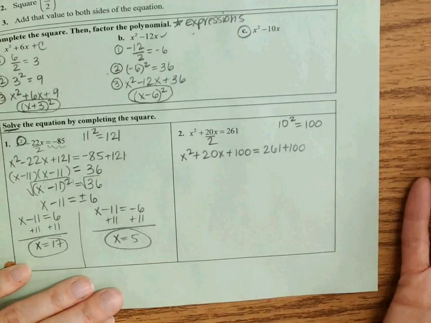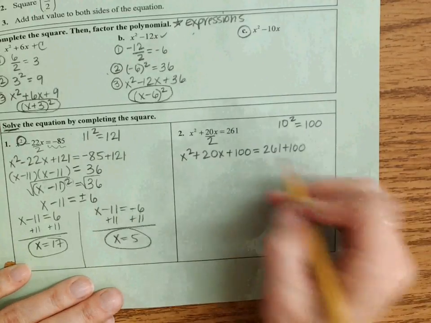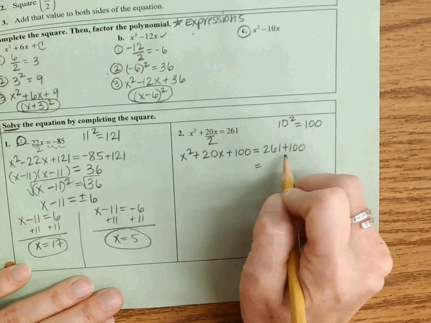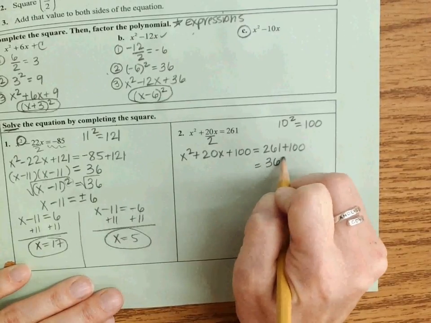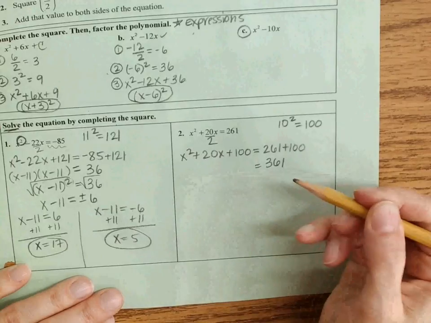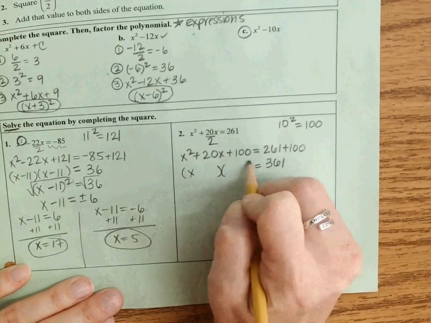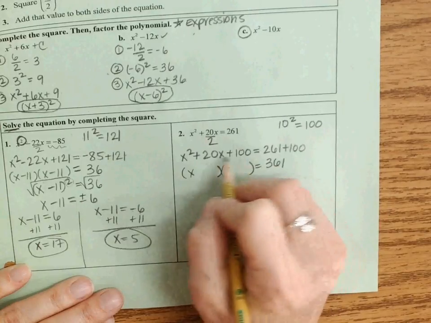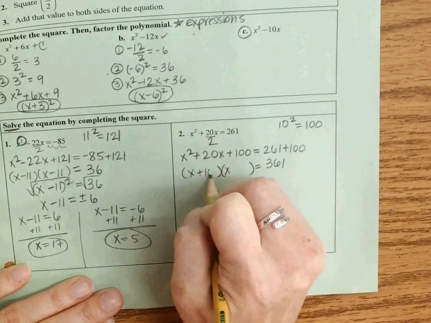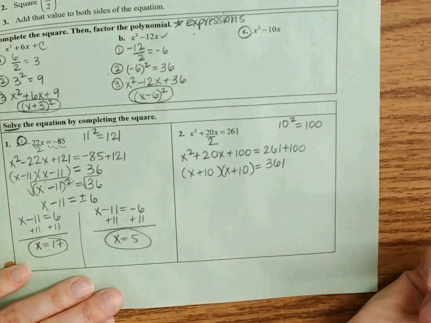Okay, now I'm going to simplify and solve for x. So my first step for simplifying, 261 plus 100 is 361. On the other side, I'm going to go ahead and factor, okay? Factors of 100 that would add to 20 is plus 10, okay?